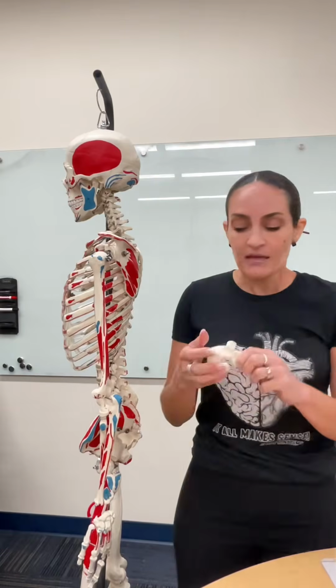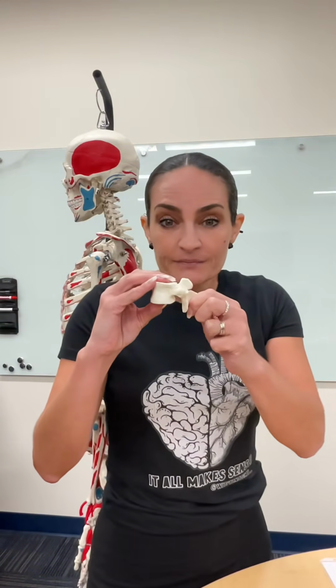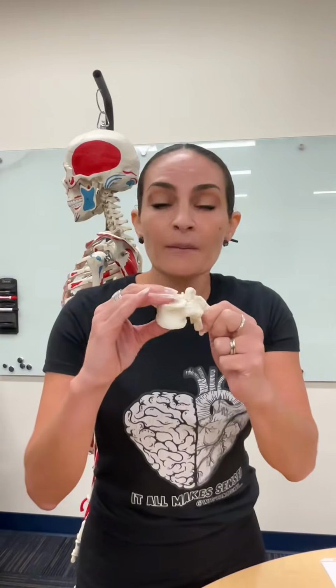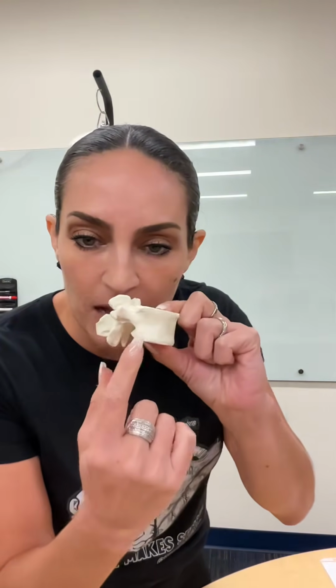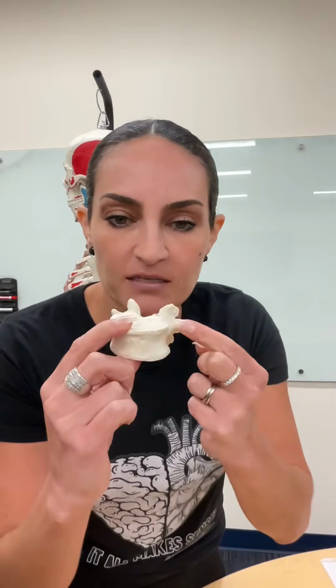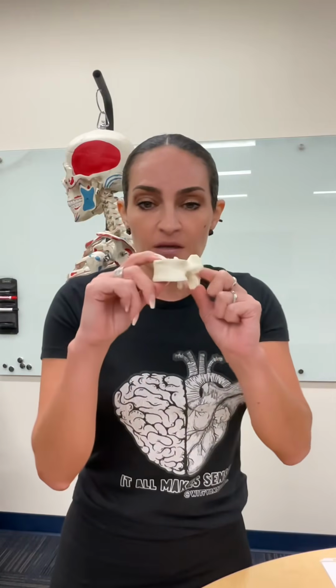So, since the lumbar vertebrae do not have holes in the spinous process, they have just a regular spinous process. The lumbar vertebrae, they do not click with ribs. There will be no indentations in the body of the lumbar vertebrae or in the transverse process of the vertebrae. We can only say that they have this bigger body, and that's what will help us to identify them.